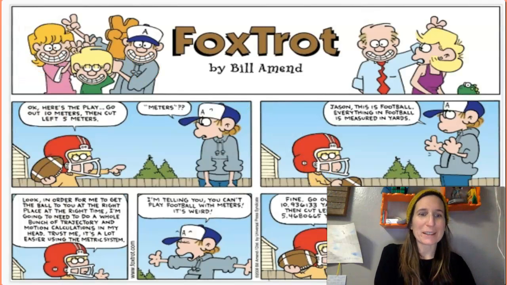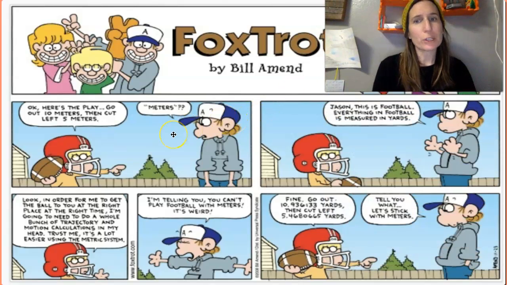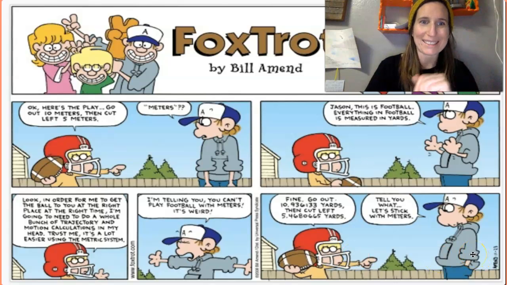Let's take a look at this comic from Foxtrot. Okay, here's the play. Go out 10 meters, then cut left 5 meters. Meters? Jason, this is football. Everything in football is measured in yards. Look, in order for me to get the ball to you at the right place at the right time, I'm going to need to do a whole bunch of trajectory and motion calculations in my head. Trust me, it's a lot easier using the metric system. I'm telling you, you can't play football with meters. It's weird. Fine. Go out 10.936133 yards, then cut left 5.46806665 yards. Tell you what, let's stick with meters.